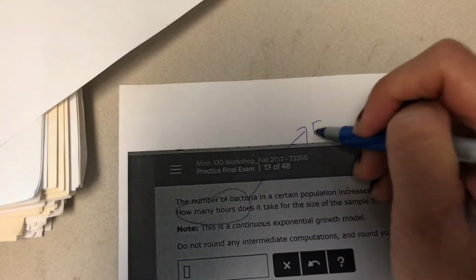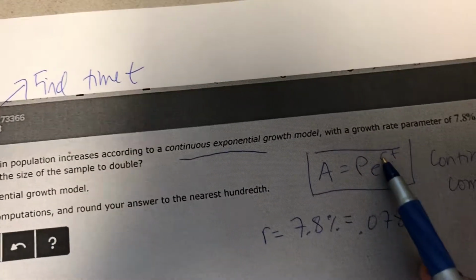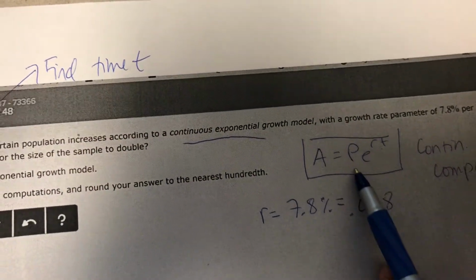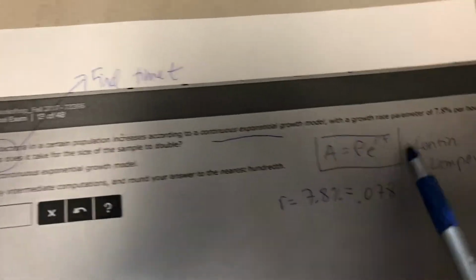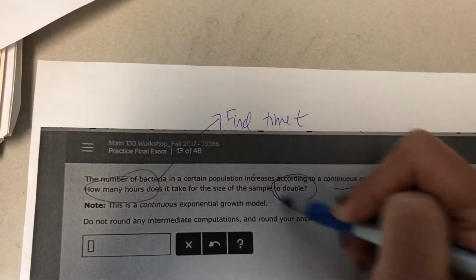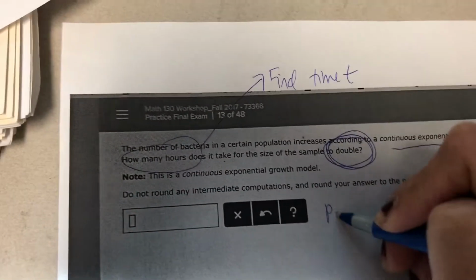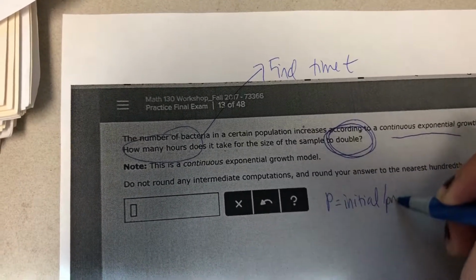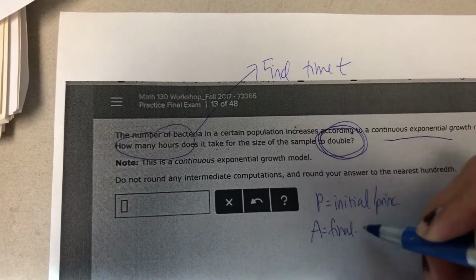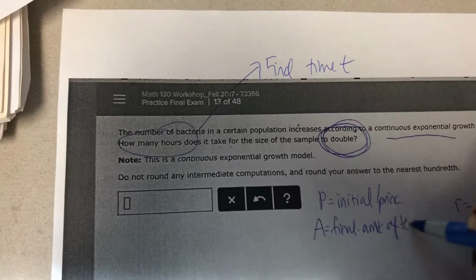All right, so the question is they are asking us how many hours does it take? So in other words, what is the time? So find time t. So we need to find t in this problem. So we have the r, so we need to know what A and P are, and we are assuming that A and P are given in this question, but it's not given explicitly. Instead, it says, how many hours does it take for the size of the sample to double? So P means the initial amount, or it stands for the principal amount, how much you first started off with, and A stands for the finalized amount after the period of time, after time t.